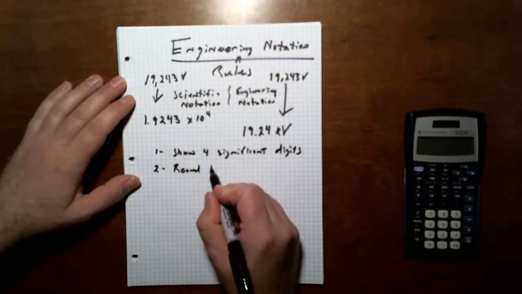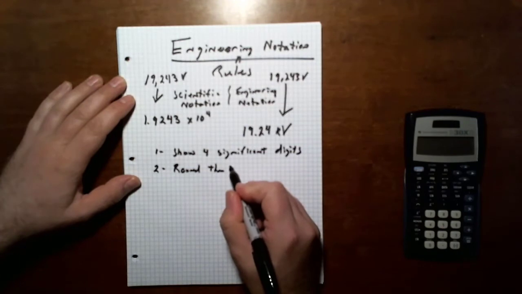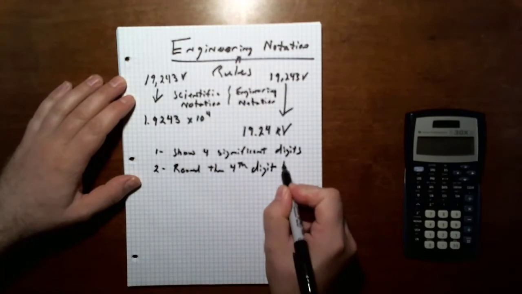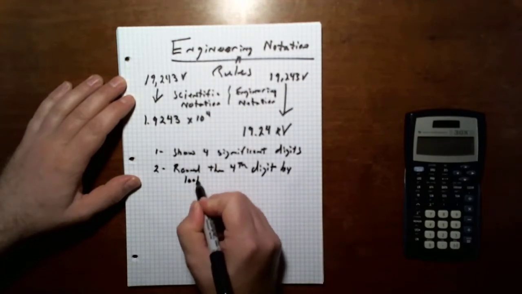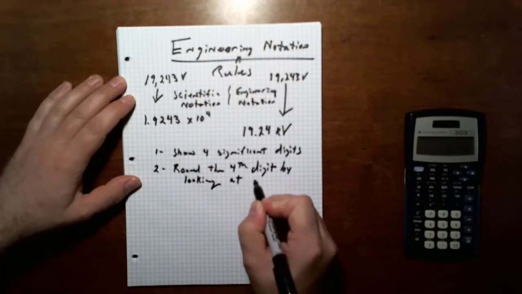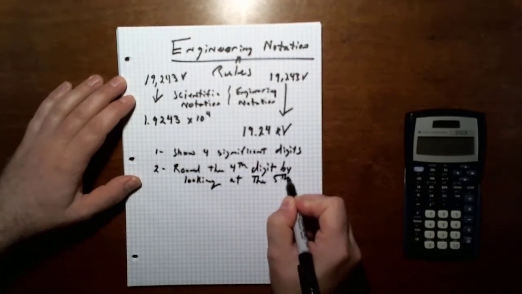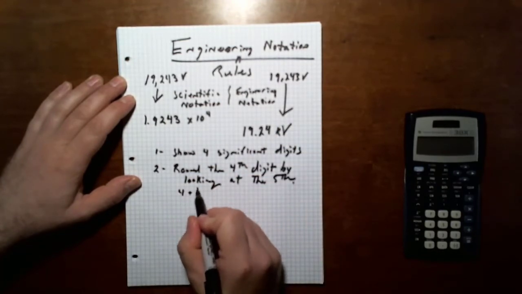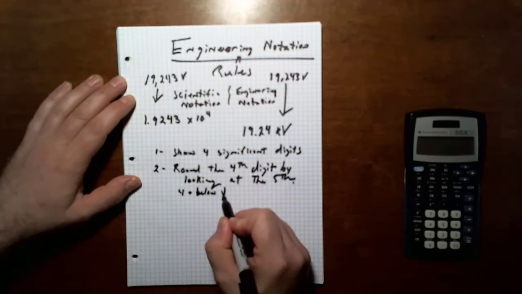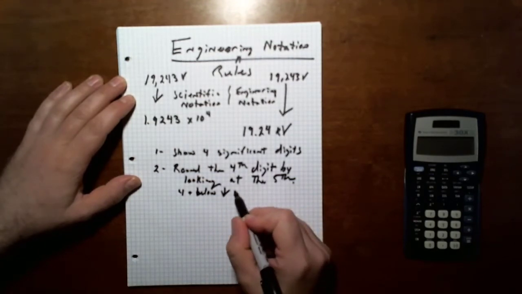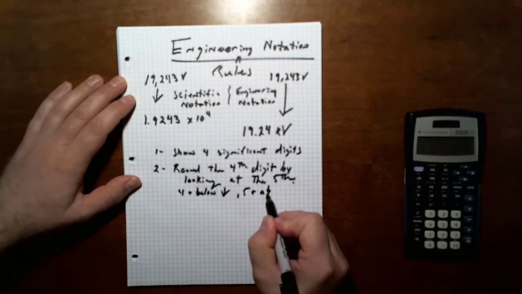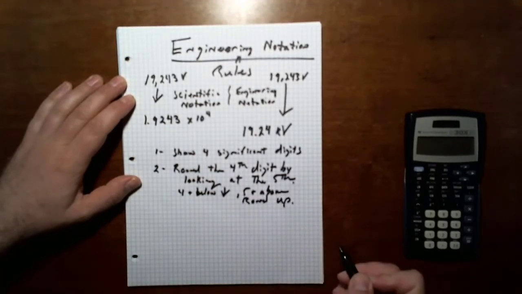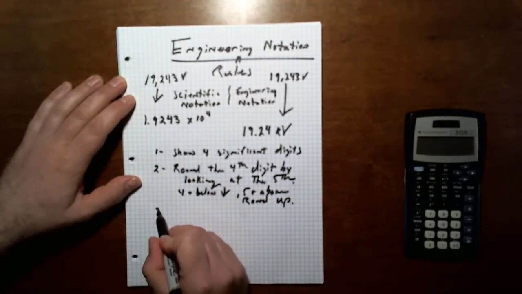Round the fourth digit by looking at the fifth. Okay, so here I looked at the fifth digit, 4 and below, just drop it. 5 and above, round up.